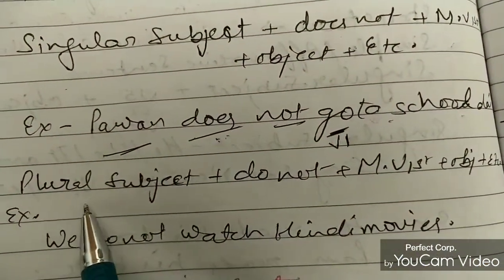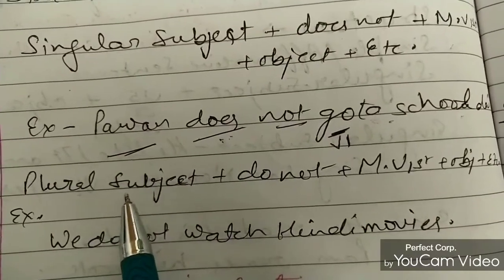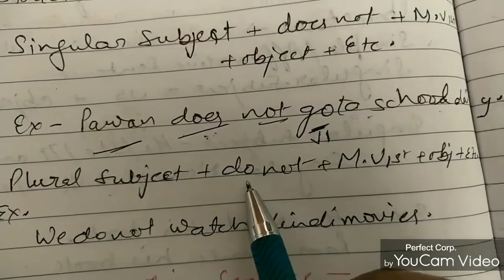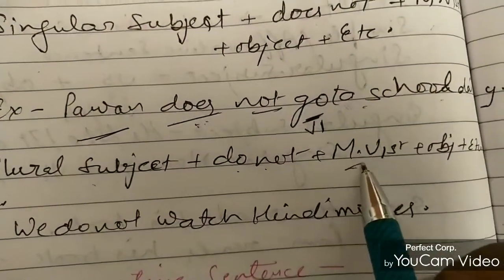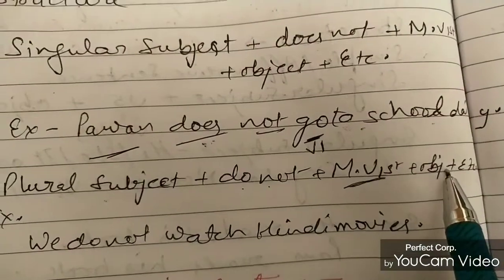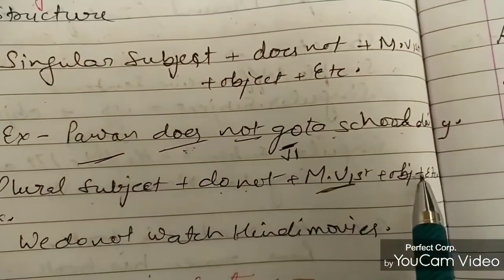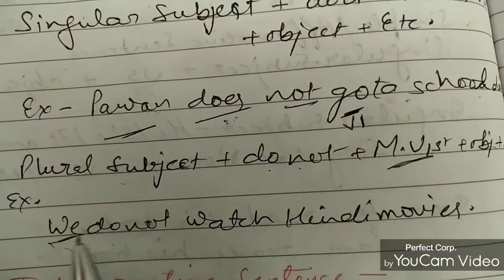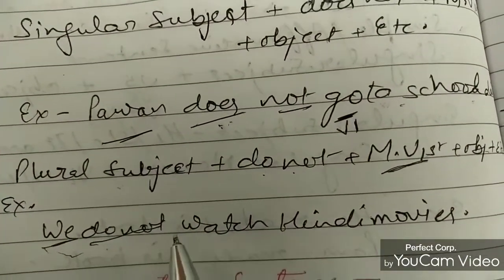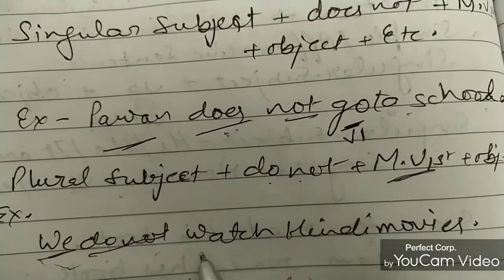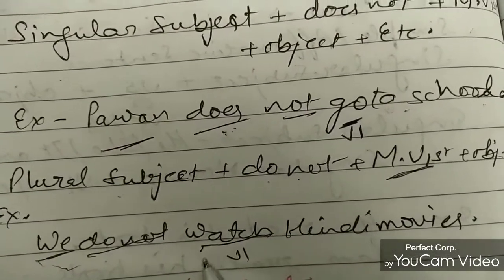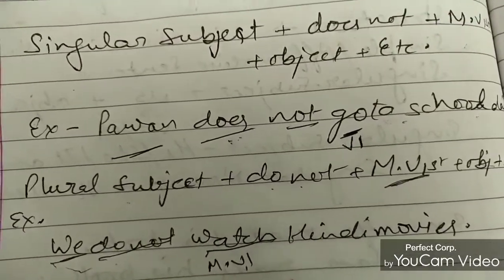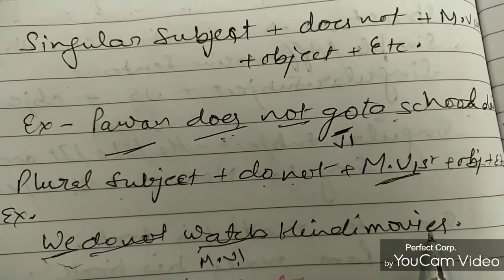Now let's see another example. If in present indefinite the subject is plural, it means I, we, you, they, or any plural noun, then we will use do not plus the main verb first form plus object, followed by a full stop. Let's see the example. We is a plural pronoun, so what are we using? Do not. We do not watch. Watch is the verb first form, or we can say the main verb first form, which tells about the action. We do not watch Hindi movies.